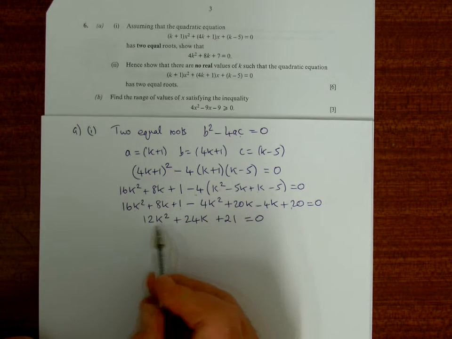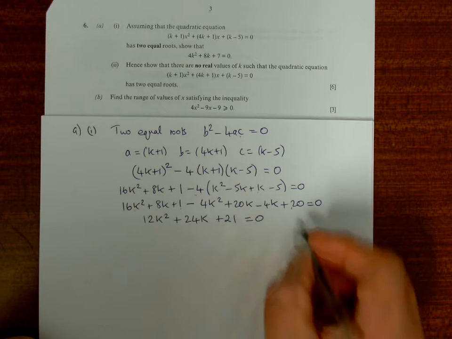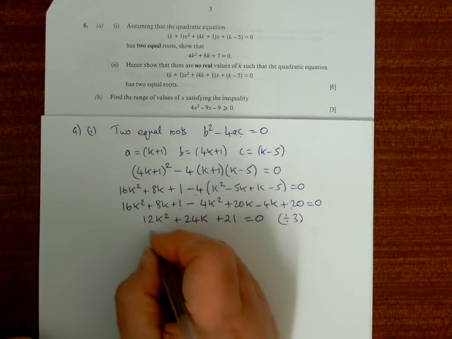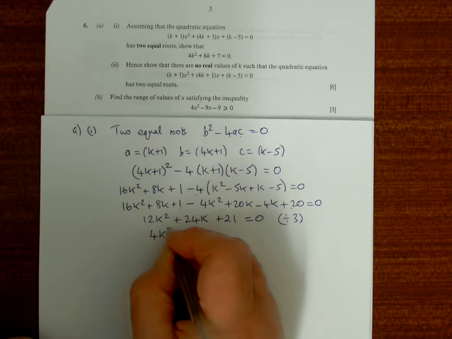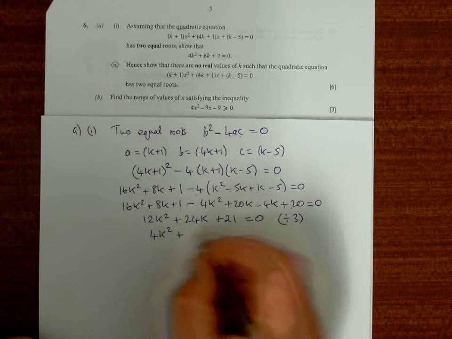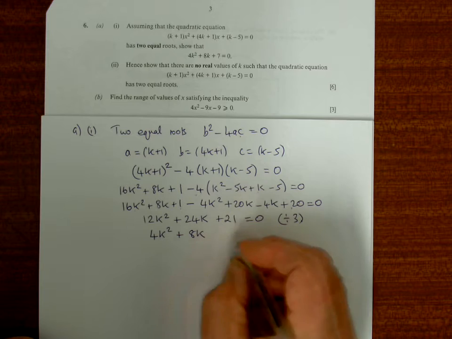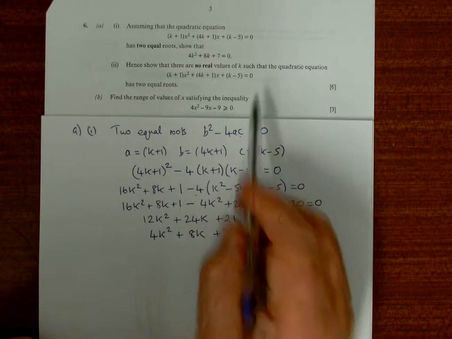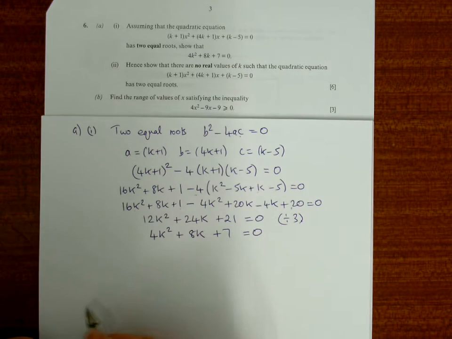Then if you look at the three terms, they're all multiples of 3. So if I divide that equation by 3, I've got 4k², 4 3s are 12, plus 8k plus 7 is equal to naught, which is what they asked me to show in part 1.